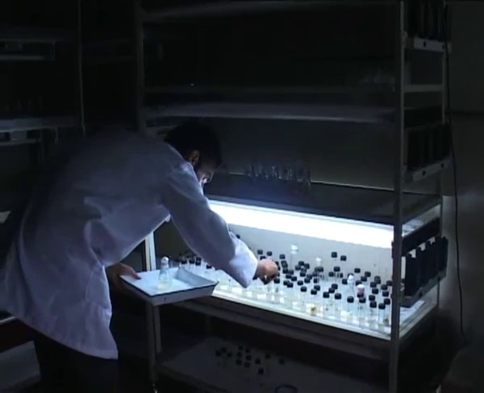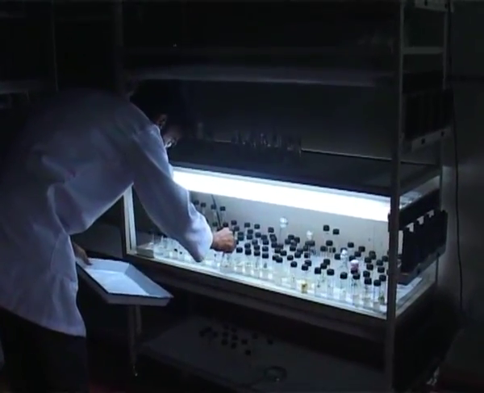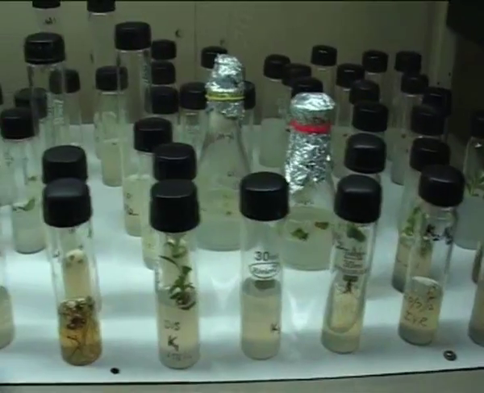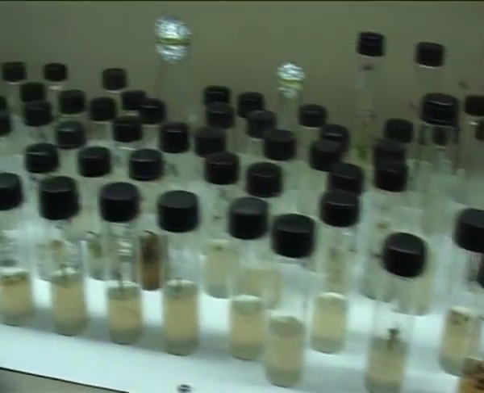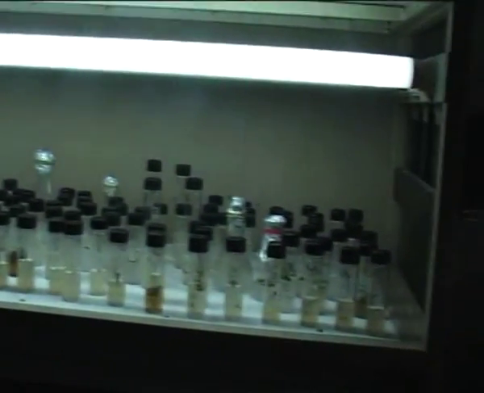The next important step in plant tissue culture technique is incubation. Cultures are incubated in culture rooms where physical conditions of light, temperature and humidity are controlled. Illumination is provided by white fluorescent lamp.